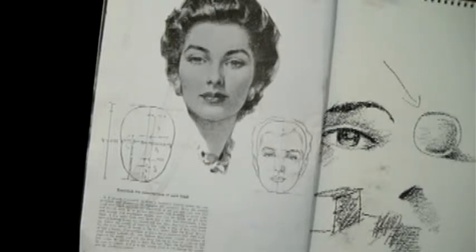But I hope this kind of helps you out some. If you get a chance, be sure to get books and things like that, and it'll help you out as far as learning proportions and shadings. I hope you enjoyed the show for this week.